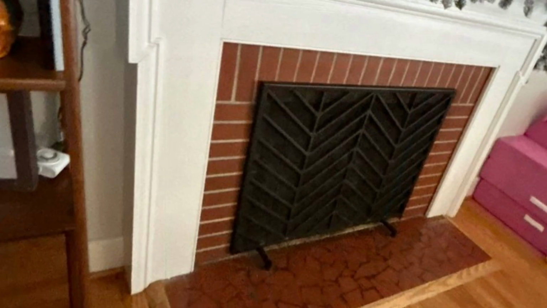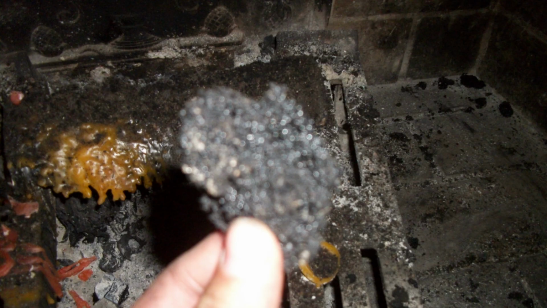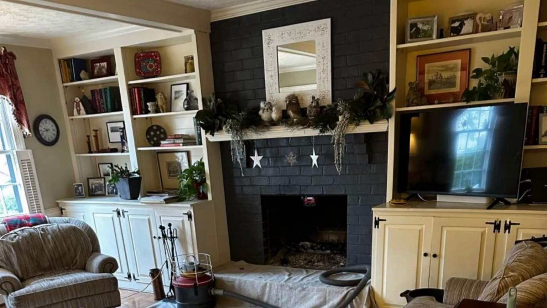Restrictive screens reducing airflow 98. Fire built too close to the front of firebox 99. Excess ash buildup restricting airflow 100. Inadequate makeup air supply due to sealed windows and doors.